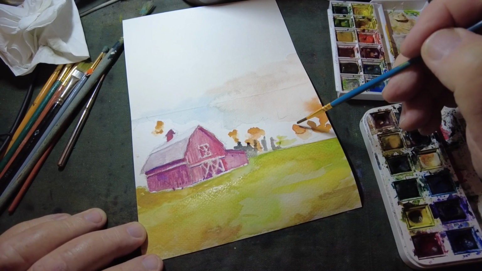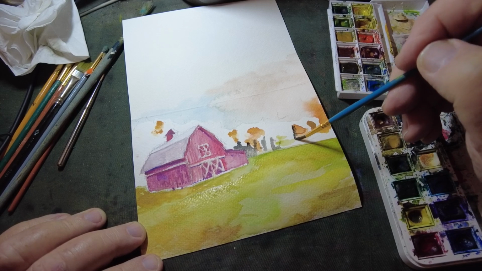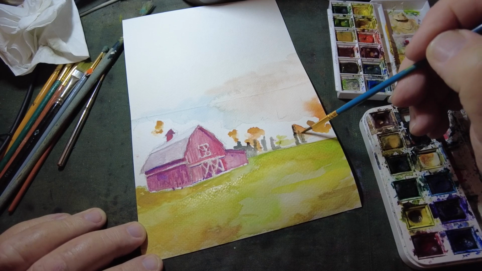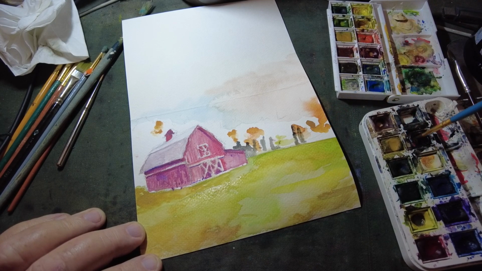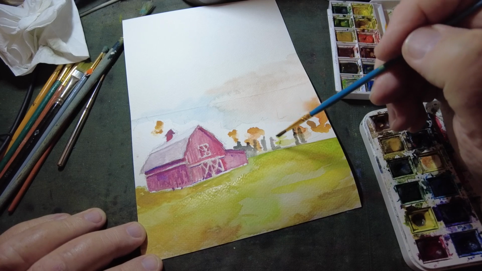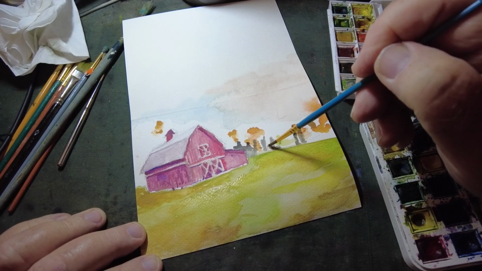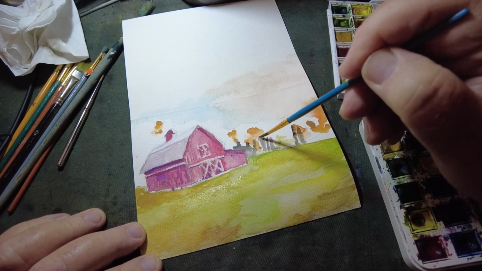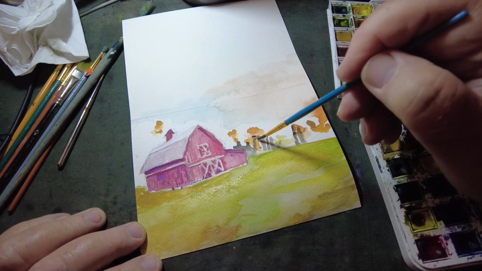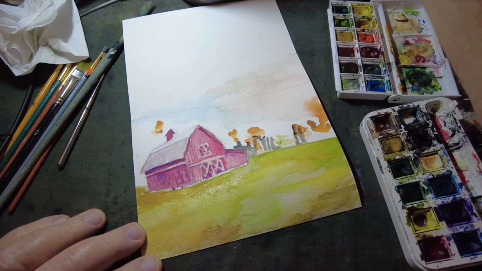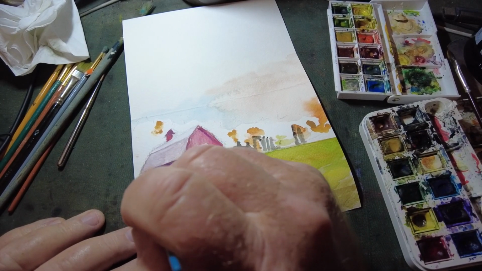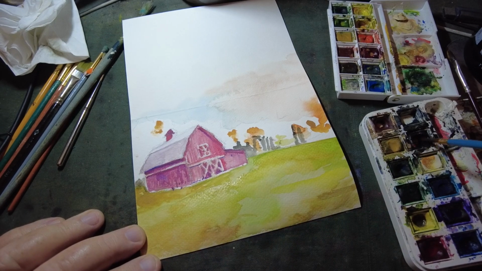Lots of places here for what this is, trees, of course. And keep little tiny slivers of areas that don't get any paint. We can make them all come together. Quite dark.